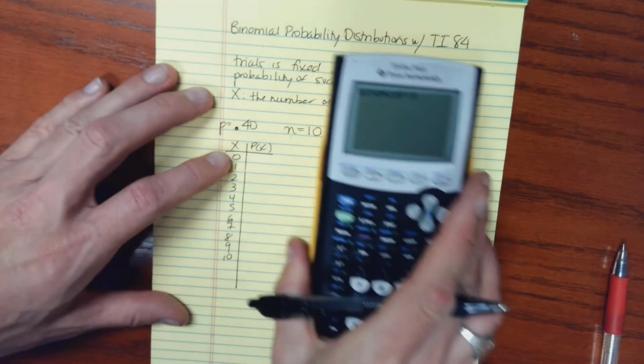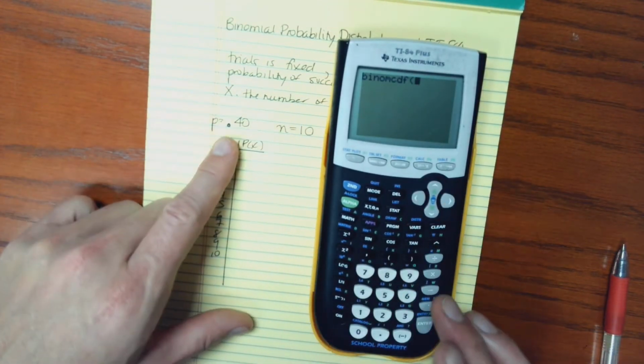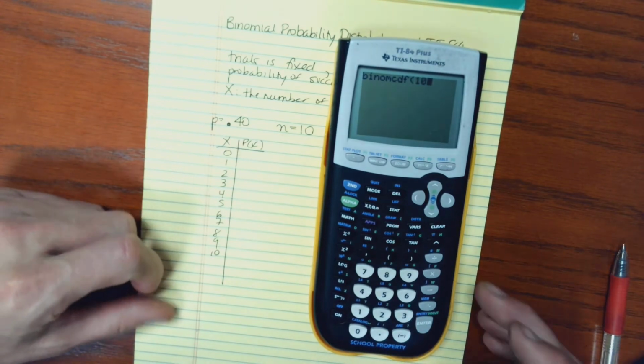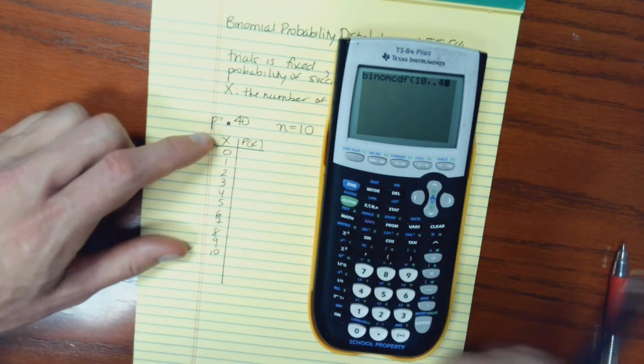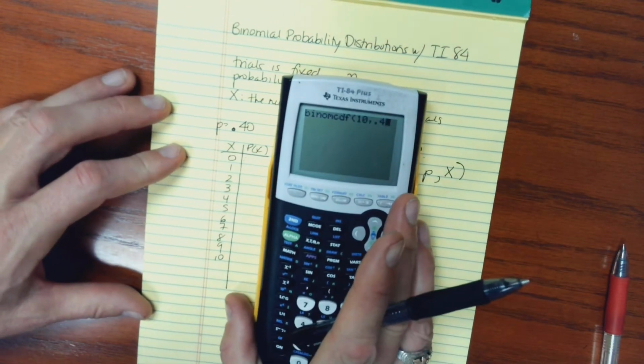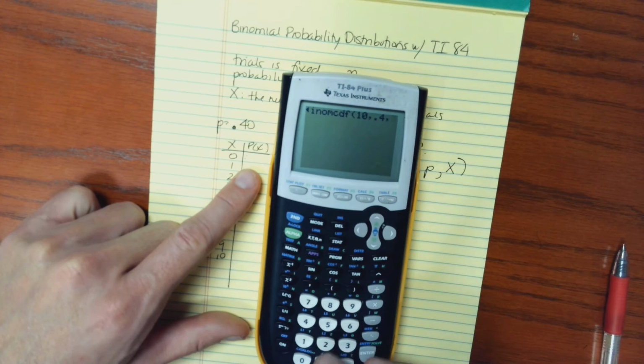So for instance, if I want to find the first probability here using these values, there are 10 trials, comma, probability of success is 0.4, and to fill in the first one, I'm interested in the probability of 0 successes.